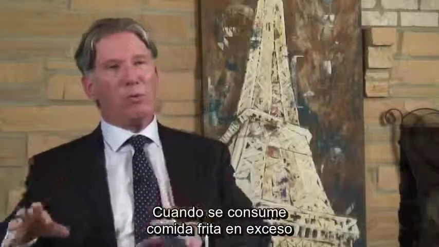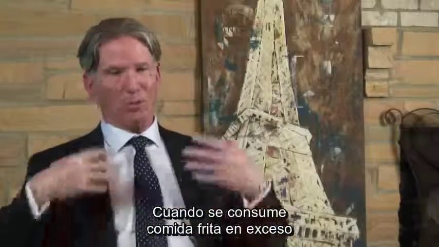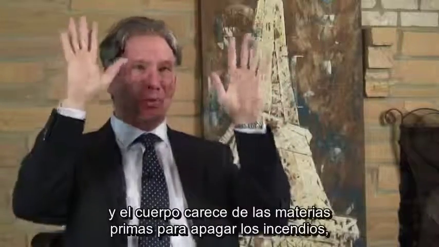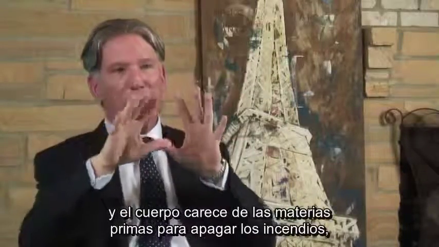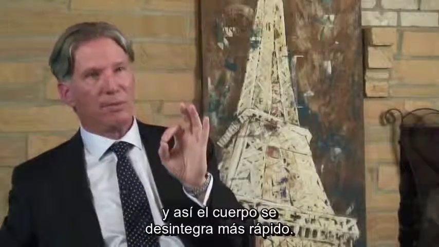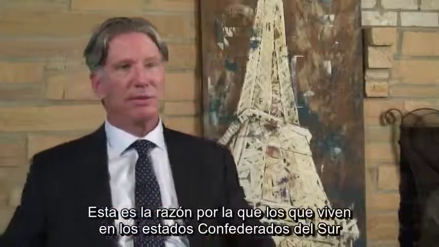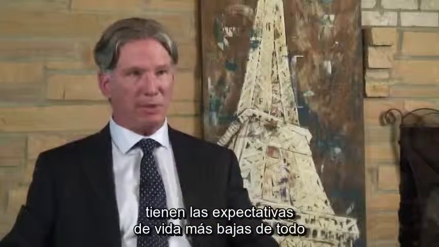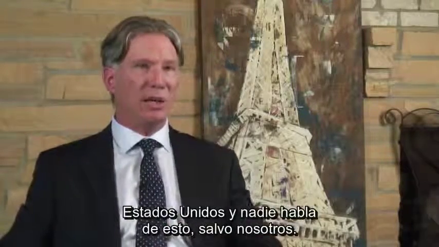When you go overboard with fried food, you load your body up on free radicals. Your body does not have the raw materials to put those fires out, and so your body decays faster. This is why people that live in the Confederate South have the lowest life expectancies of anybody in the U.S., and nobody is talking about it except us.